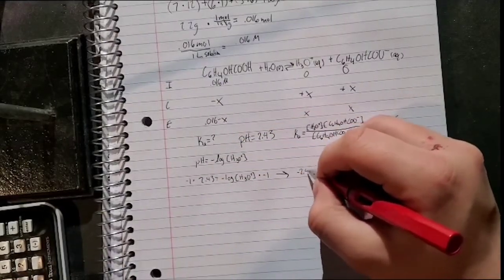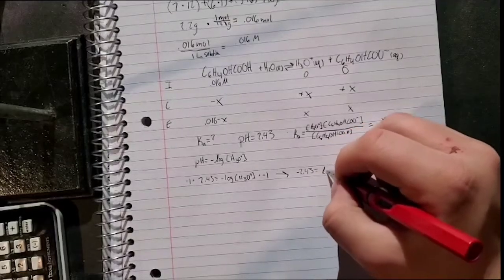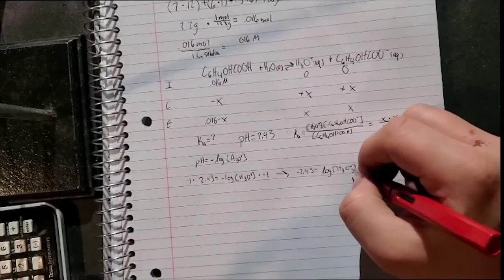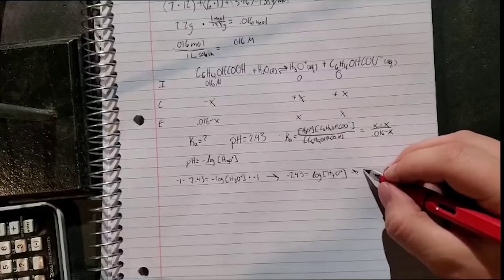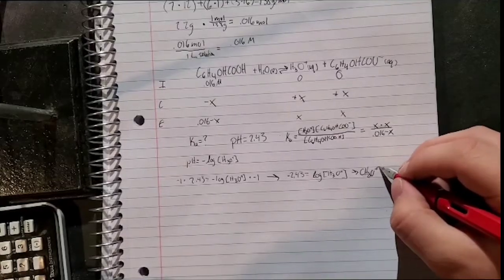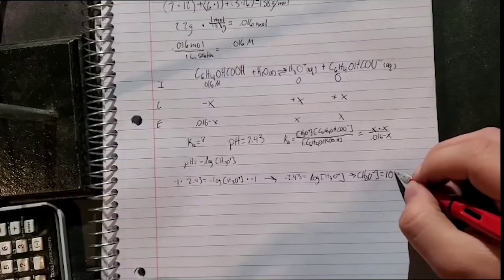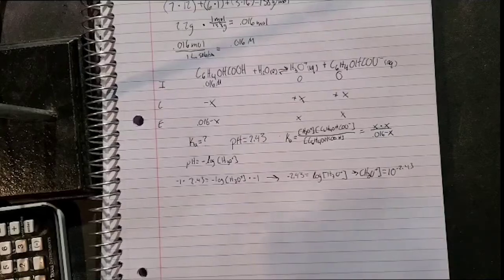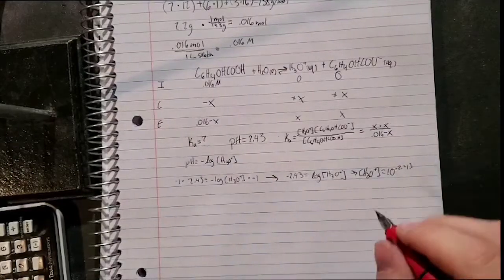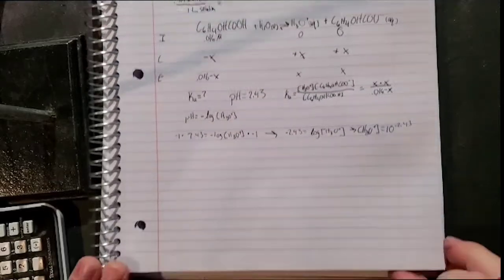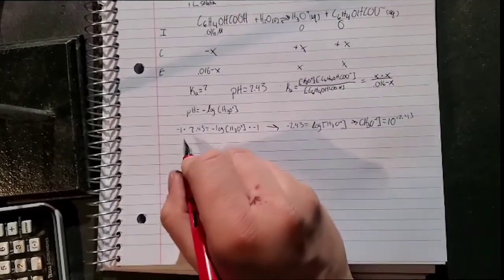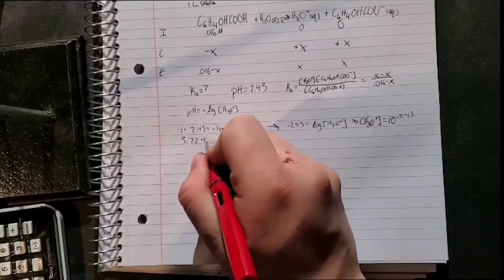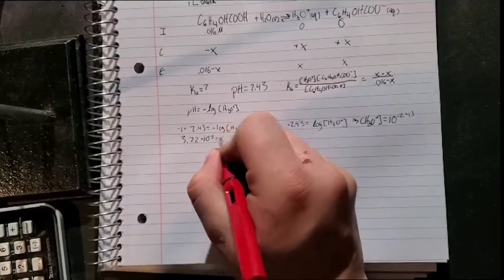We have -2.43 equals the log of our H3O plus concentration. And so our H3O plus concentration is going to be equal to 10 to the -2.43. And if we plug that into our calculator, you'll find that 10 to the -2.43 is equivalent to 3.72 times 10 to the -3, and that is equal to our X.